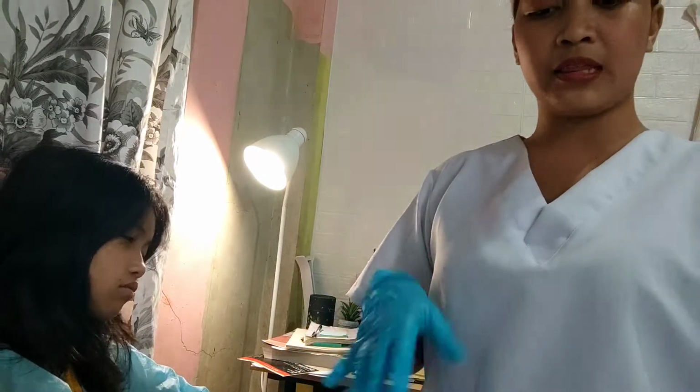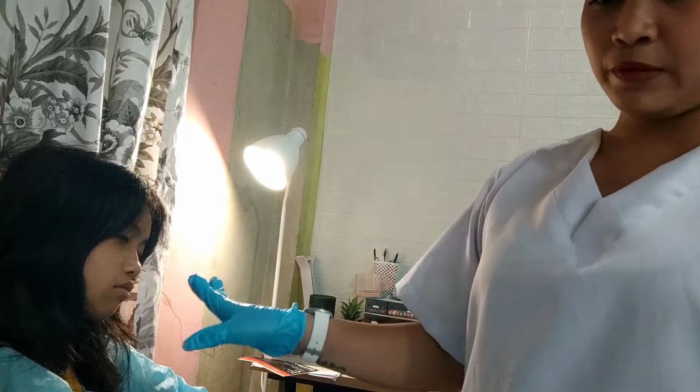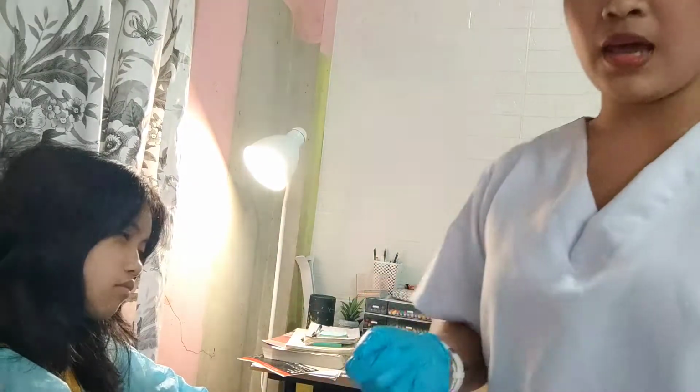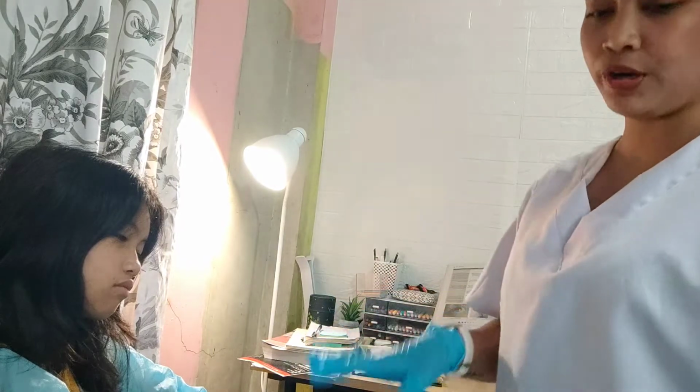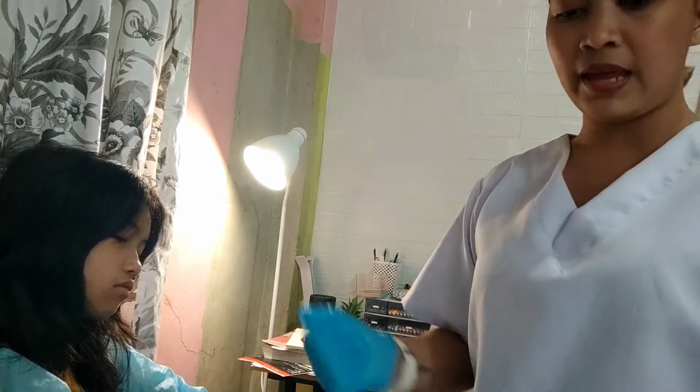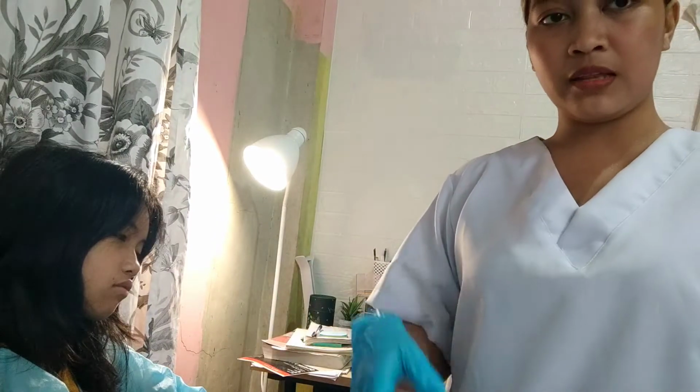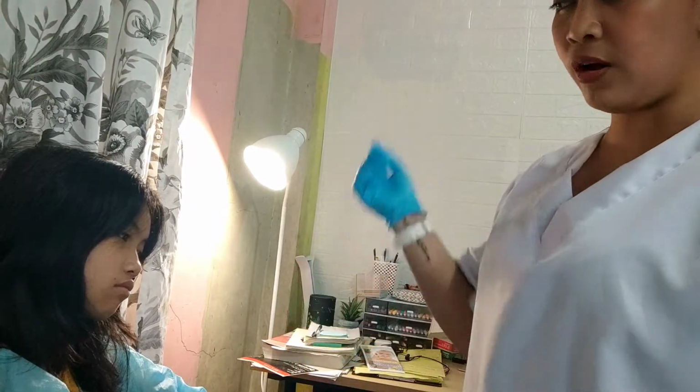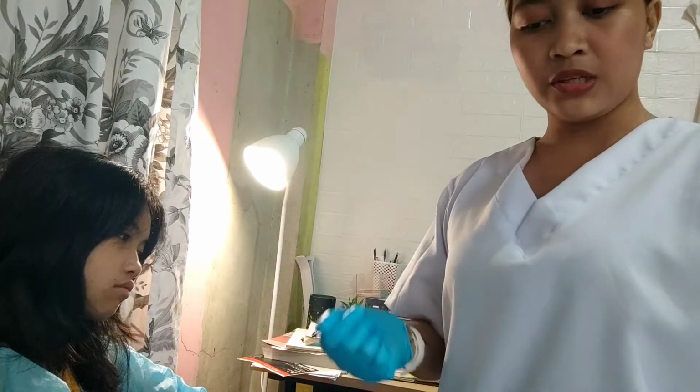Okay. Now, upon inspection of the iris and the pupil, the iris is typically round, flat, and evenly colored. The pupil of the client is round with a regular border. Also, it is centered in the iris of the client. The pupil is equal in size, which is 4 millimeter, both on the left and the right, so there is no anisocoria noted.